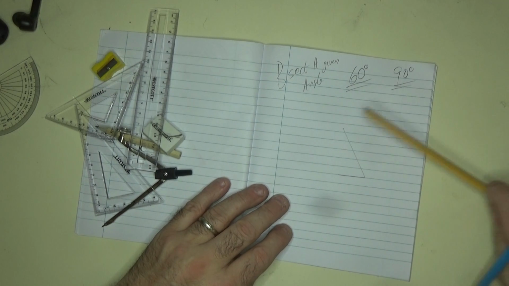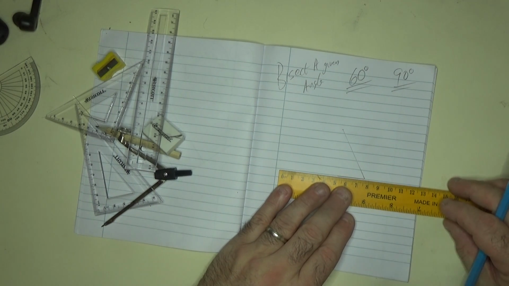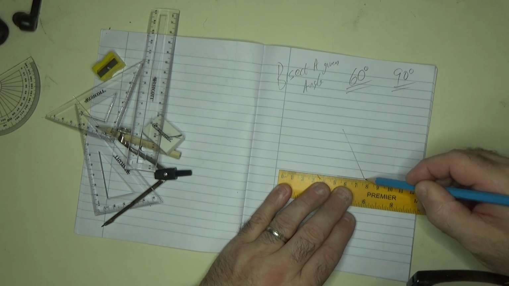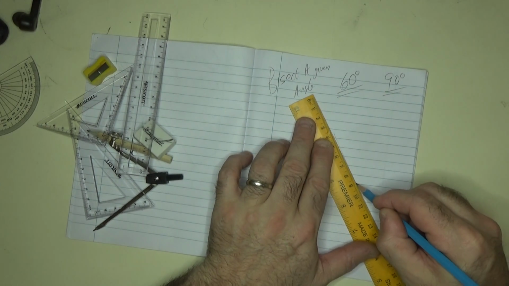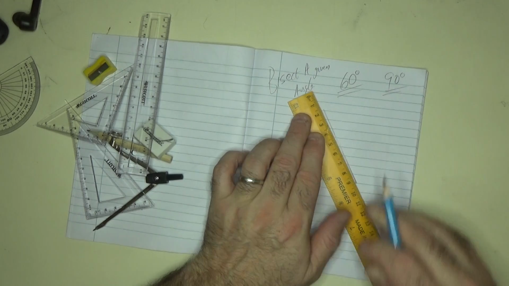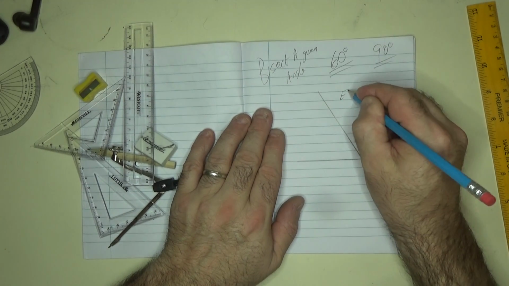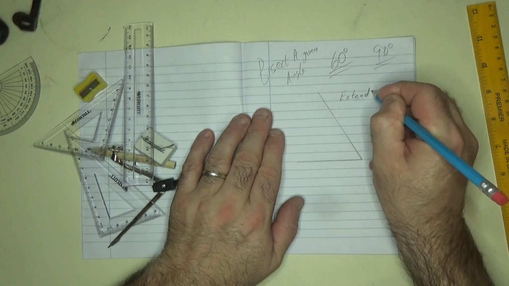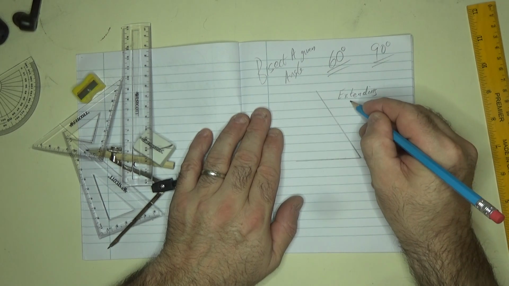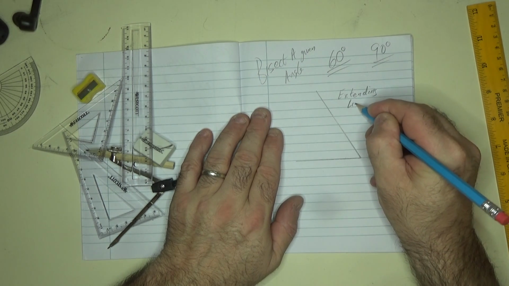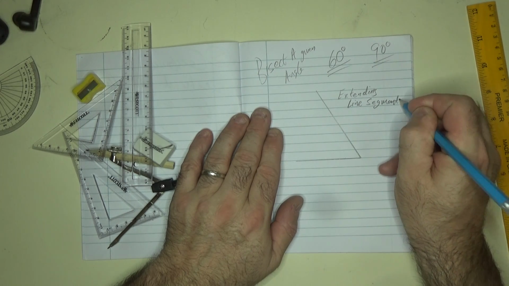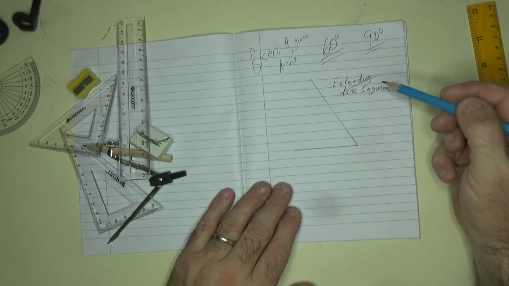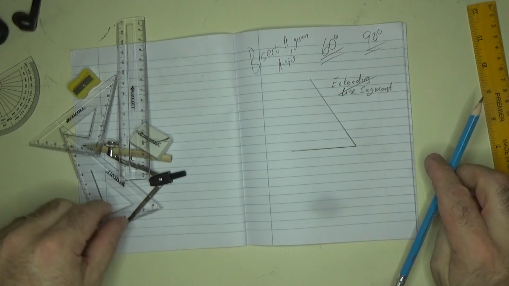So we come in with our ruler. You might see the top of my head now because you do want to look straight down when you're doing these. And I might extend. So we're going to extend. Now that's the important action verb I've just done there. Extending a short line segment, or extending a line segment. Now I want you to learn very specific language. I want you to learn this: extending a line segment.